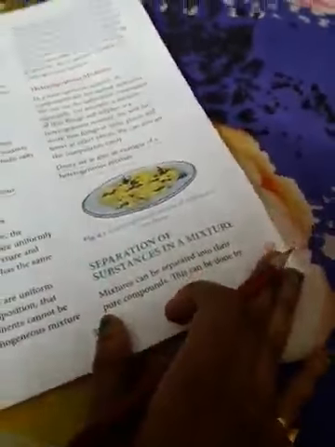Now we'll come to the next topic, that is separation of substances in a mixture. We'll see how separation of substances will be done. The mixture can be separated into their pure compounds. This can be done by using a difference in property between the components. For example, let us take a mixture of iron filings and sulfur. Iron, as we know, is attracted to magnets. So here we will see how to separate a mixture.